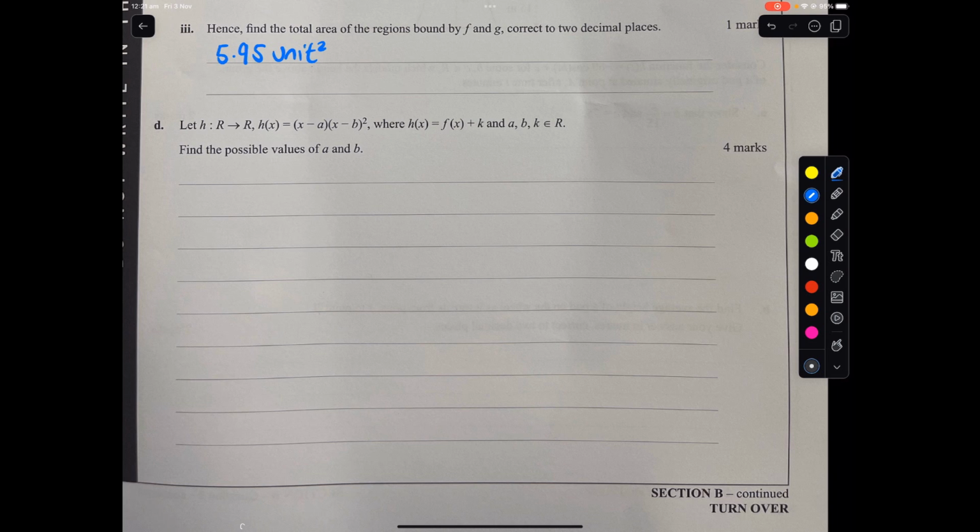Let h be as given, where h of x is equal to f of x plus k. So f of x has gone through a translation up or down to get us to h of x, to get this equation, where a and b and k are elements of all reals. Find the possible values of a and b.